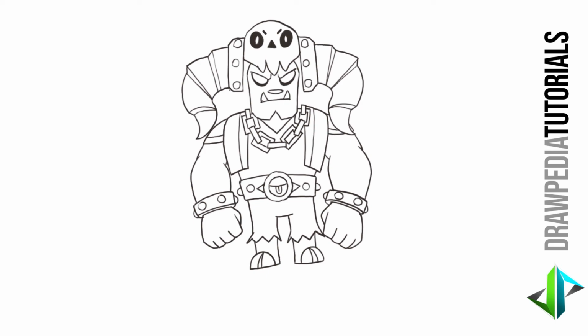And at the side of his head, I'm gonna draw a curved line downwards, turn it inwards at this lower point. I'm gonna do the same thing on the right side as well. And finally, I'm gonna draw a thick line along the outer edges.